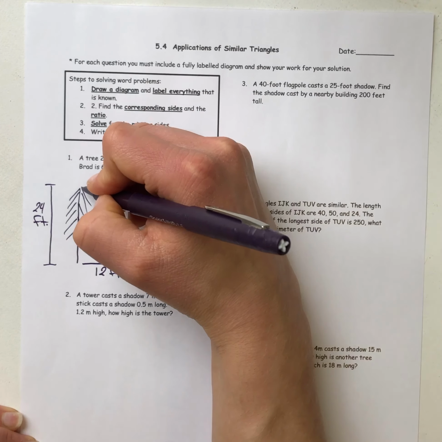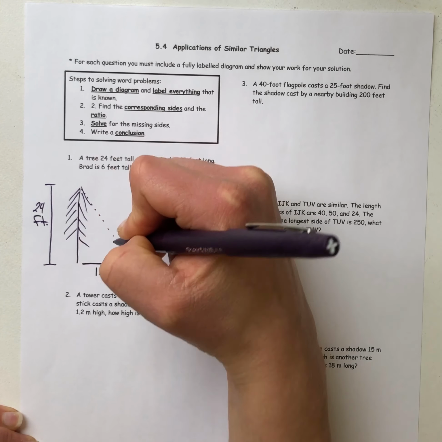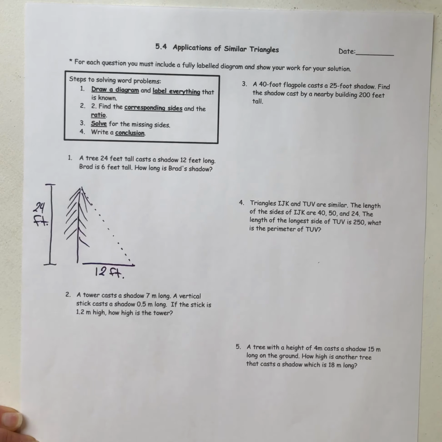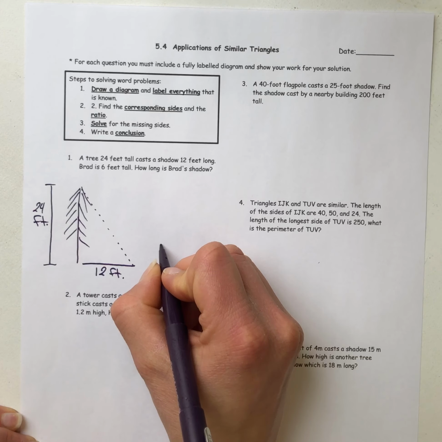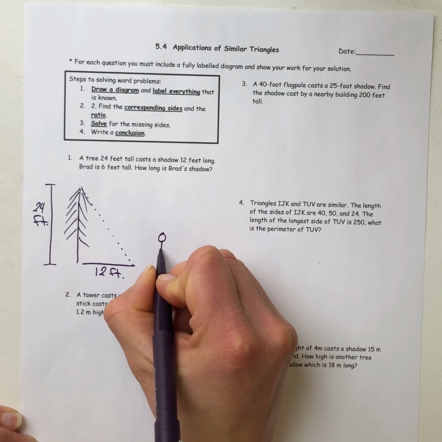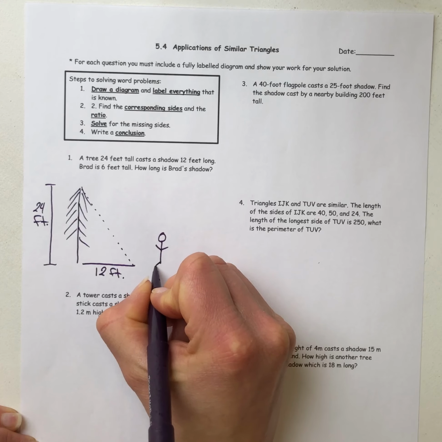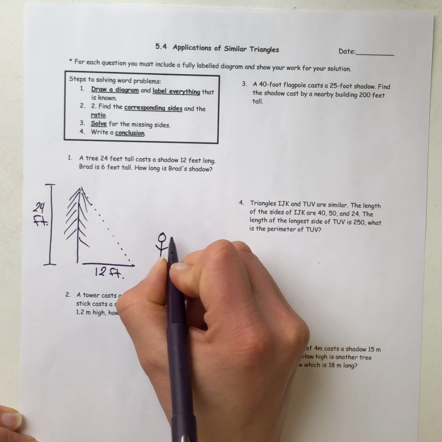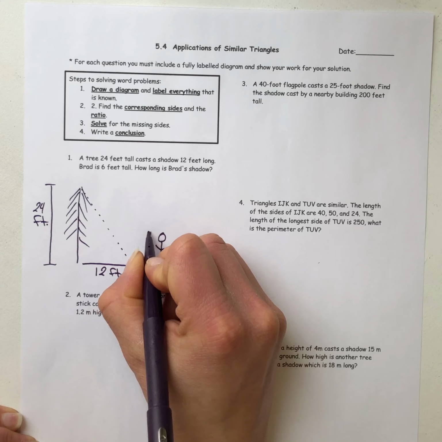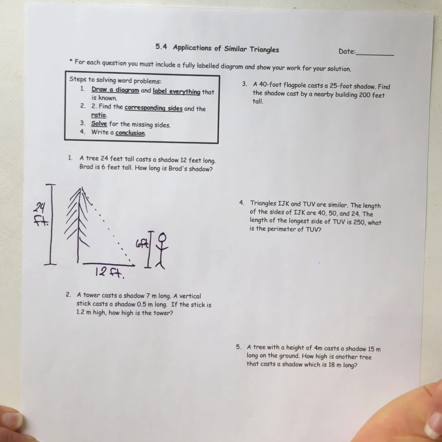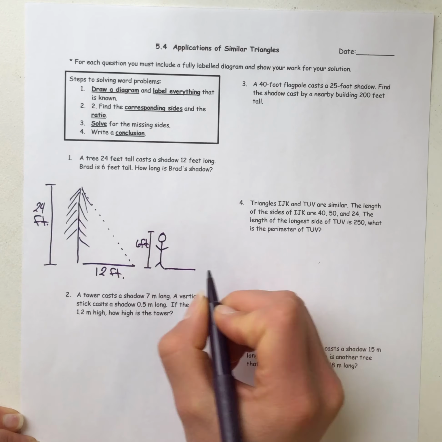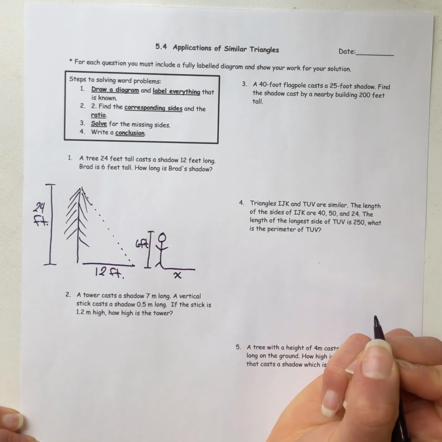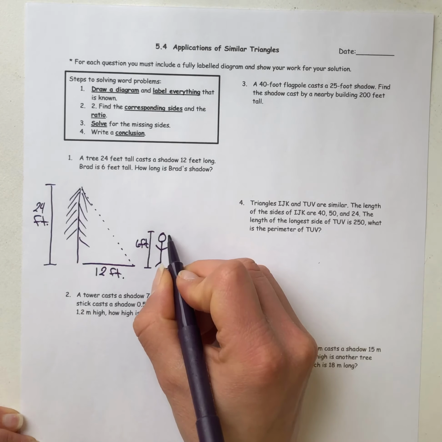And then we can connect our triangle. Then we know that Brian is 6 feet tall, so my little stick person is 6 feet tall. We want to know how long Brian's shadow is, so we mark it with an X. And then we can connect the little triangle there.